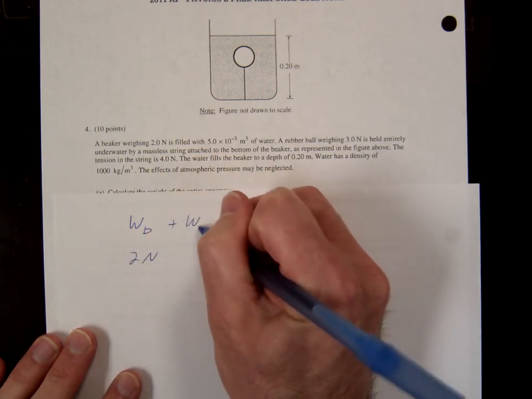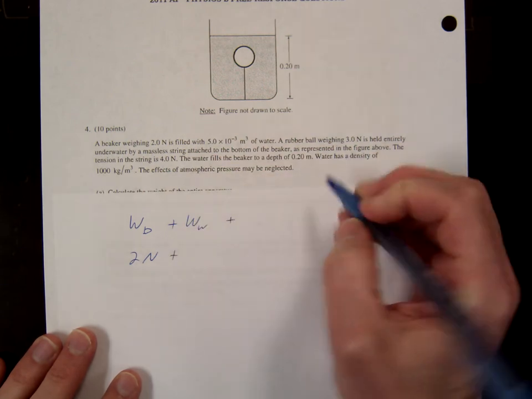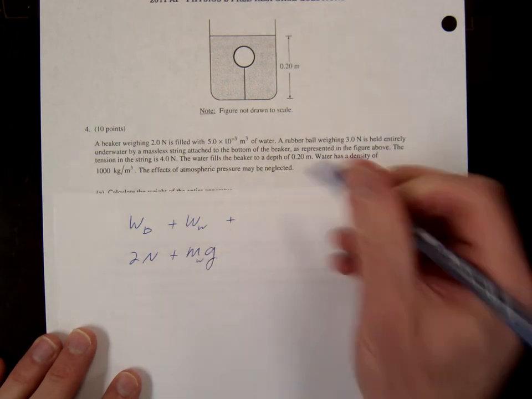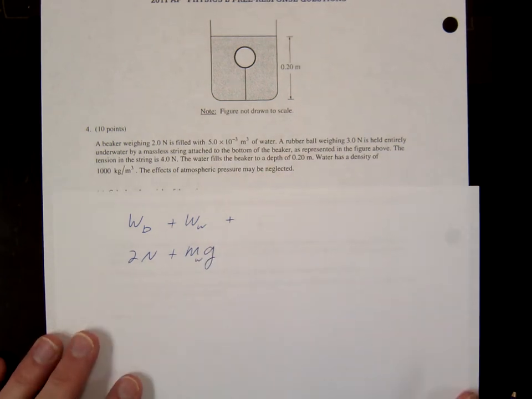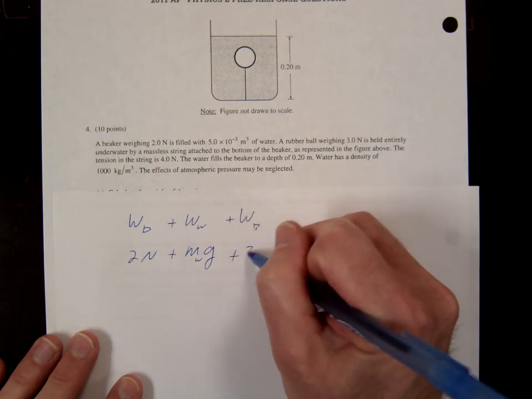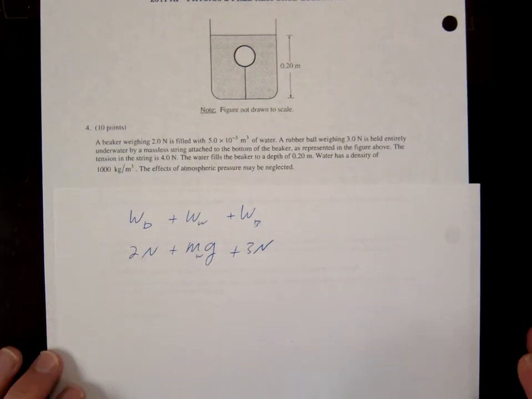Plus the weight of the water, do we know that? Not yet. So we'll write mg of the water. And the weight of the ball, do we know that? 3. Okay? So we do have to find the mass of the water, right?